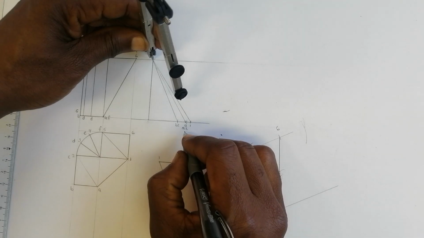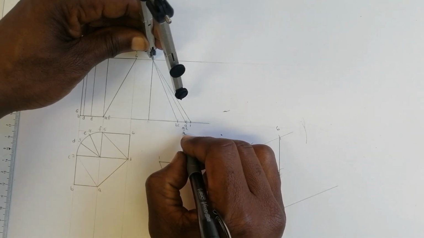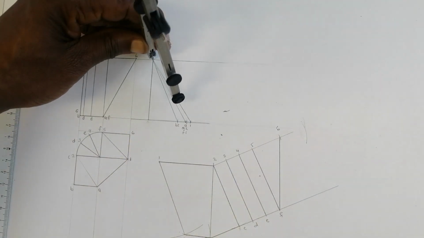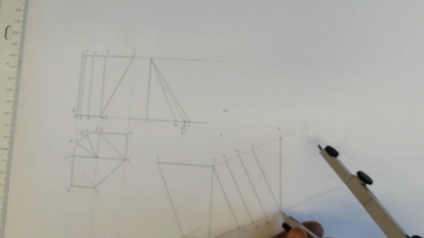So that means 2A and 1F. We have already that hypotenuse here. So we say that here 2A is the same as F1. So we take the same. Now from F, they must intersect, right?